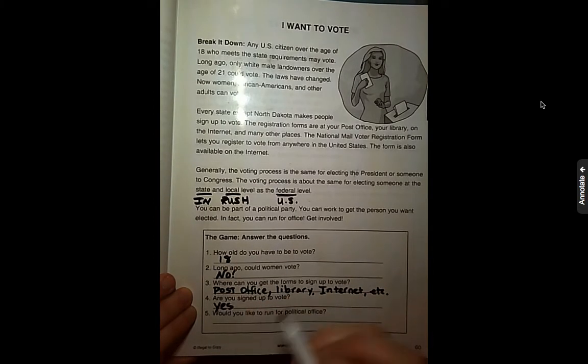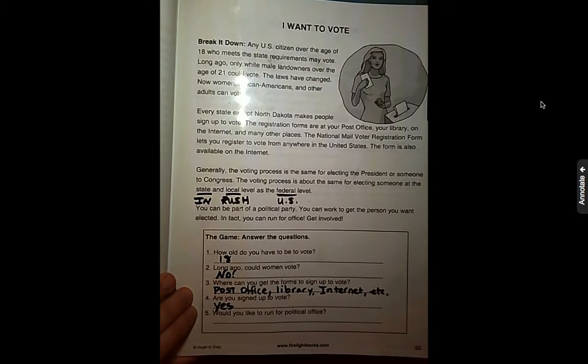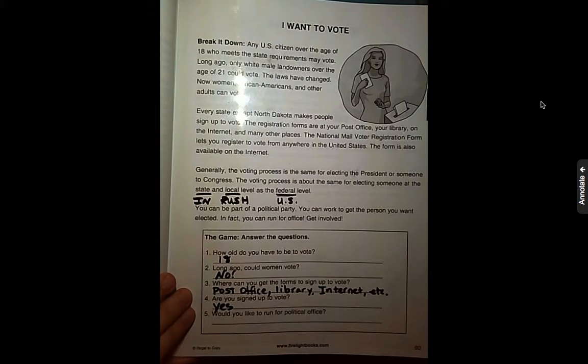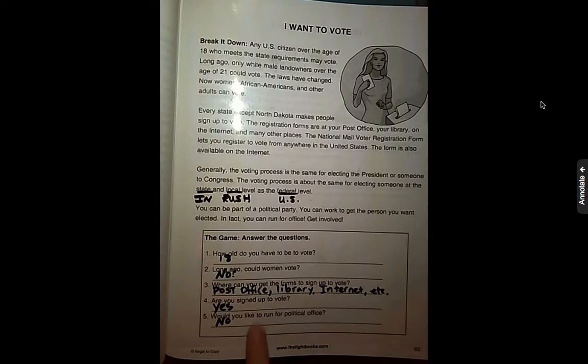4. Are you signed up to vote? That's a personal question. I am signed up to vote. I filled out a registration form. If you have not, then you're going to say no. If you're not sure, you can always ask an adult or your parents or guardians. 5 says, would you like to run for political office? Me personally, no. So the last 2 are your opinion.